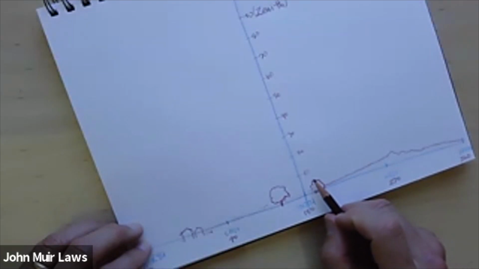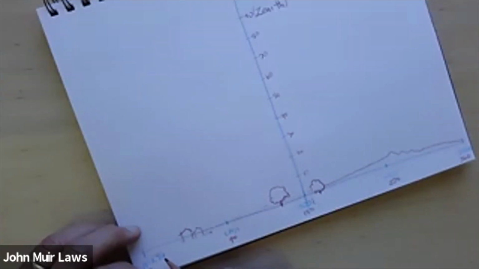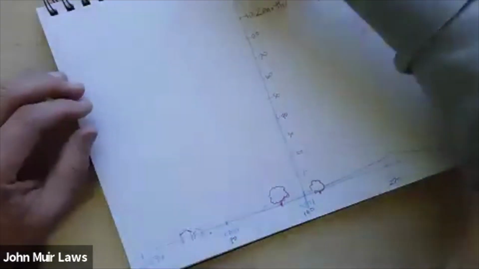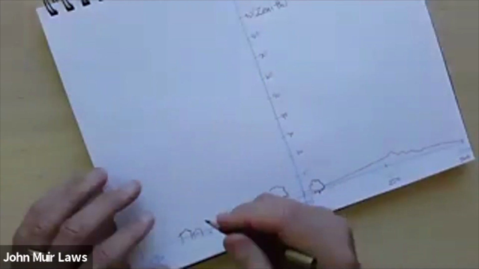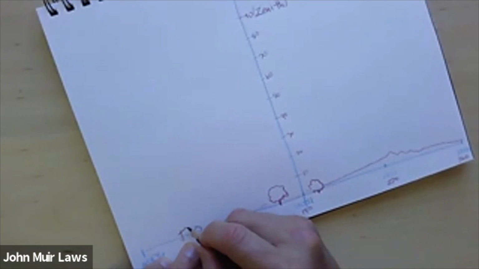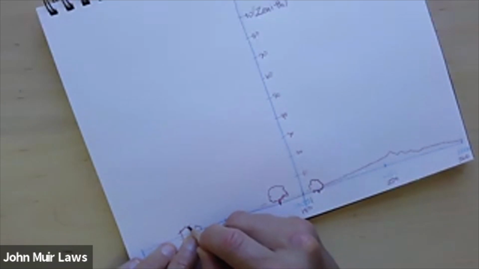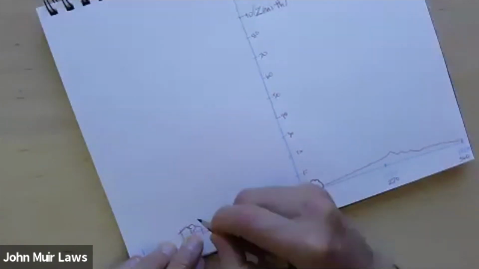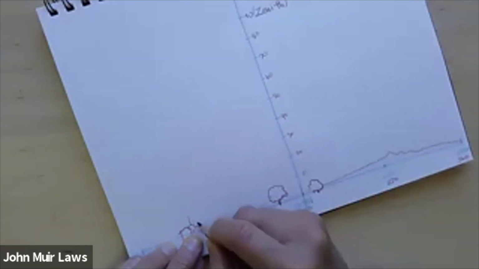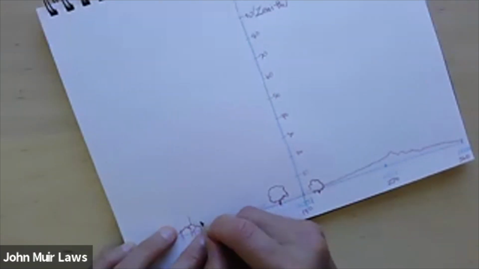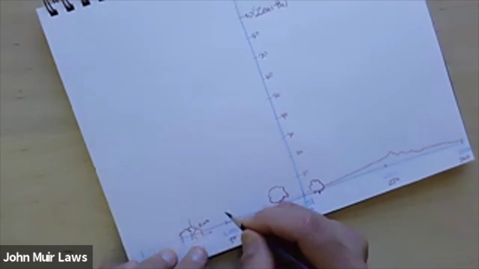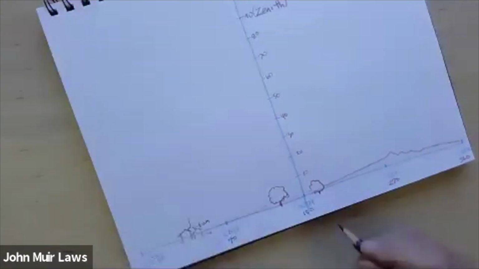And then on the 20th, I'm going to get out there and I'm going to look at where the sun comes up. And let's say I get out there and at 6 in the morning, the sun rises, right? And it rises right behind these buildings here. I'm going to draw in a little sun here. I'm going to write 6 a.m. And there's my sunrise coming up.